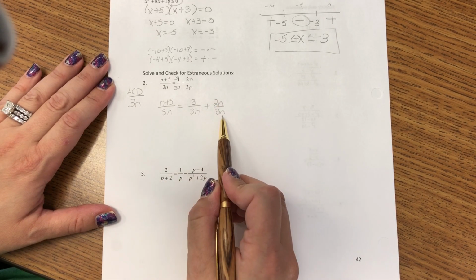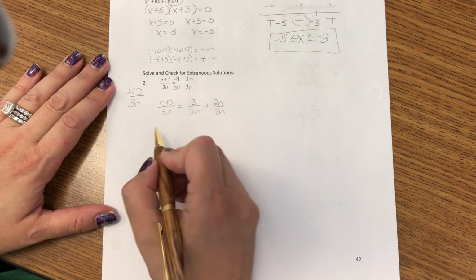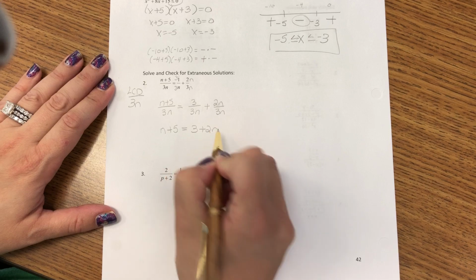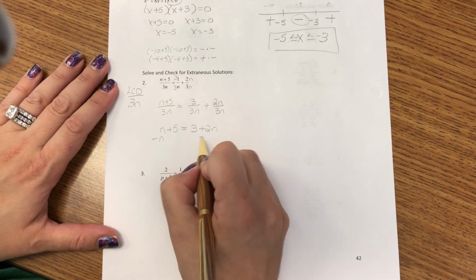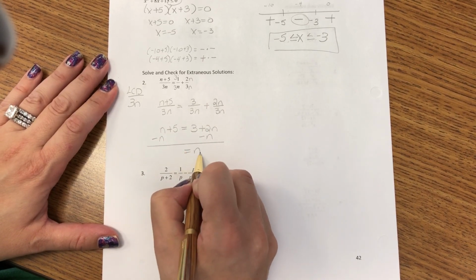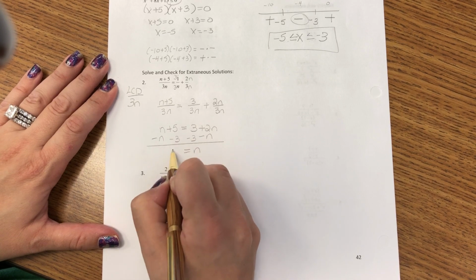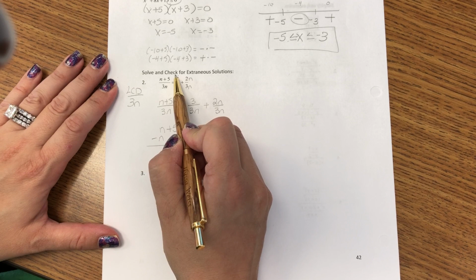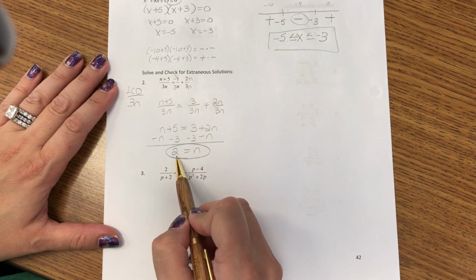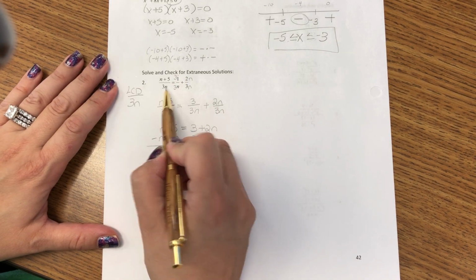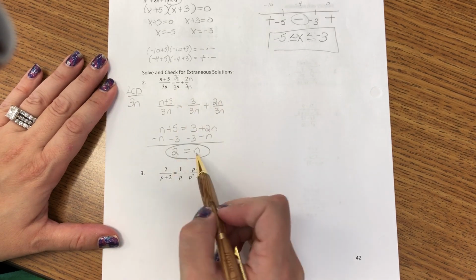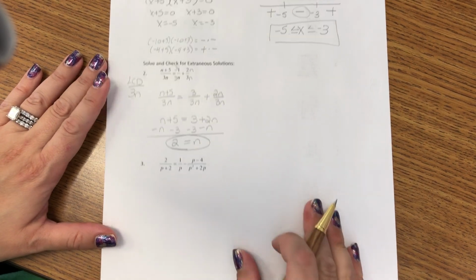So since all the denominators are equal, I can set my numerators equal and solve it. So I'm going to move the n to the right, move the 3 to the left, and I get 2 as n. But I have to check for extraneous solutions, which means, does this answer make a denominator 0? Because we can't divide by 0. So no, 2 does not, so that is our answer.